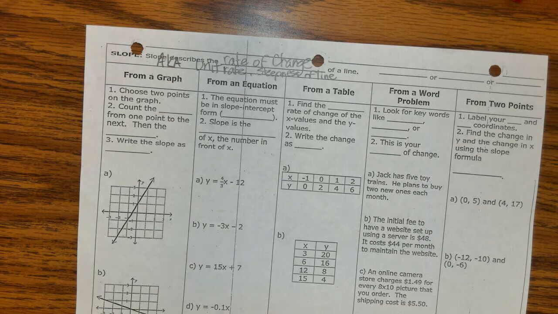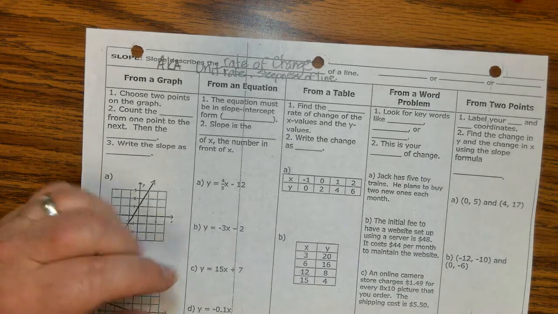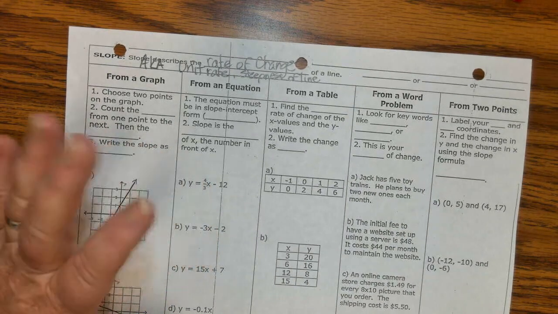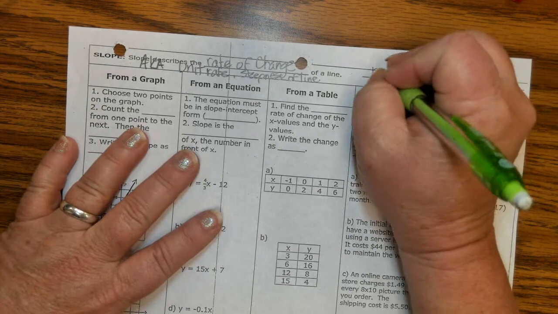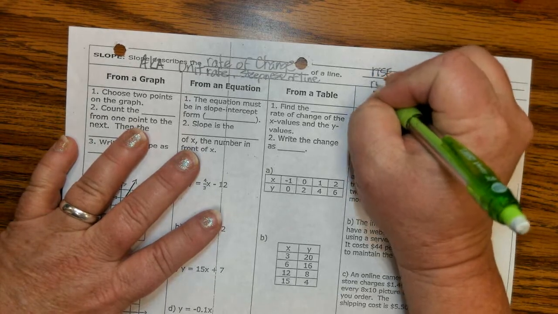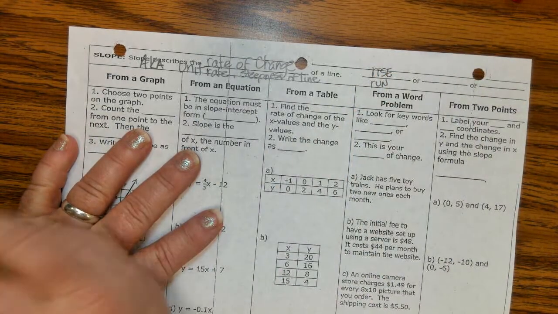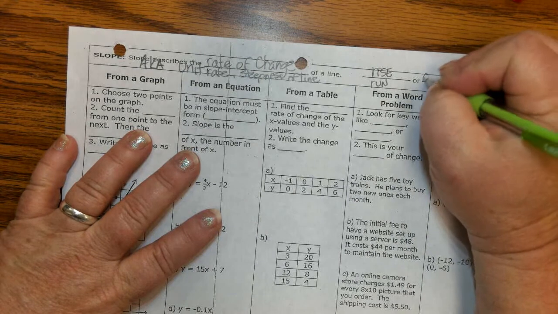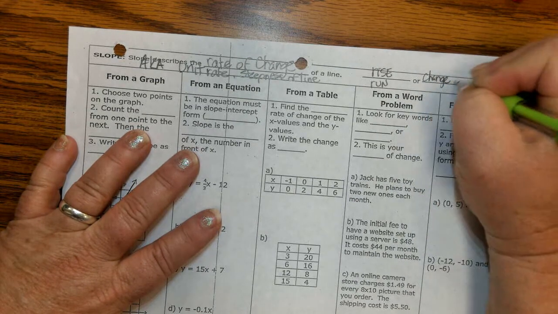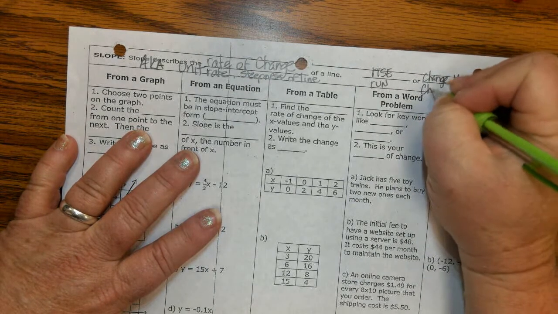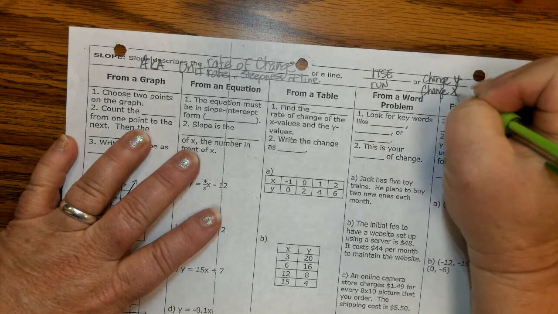It's not part of 7th grade to know it as slope. Okay? To find slope, we use rise over run, or the change in y over the change in x.